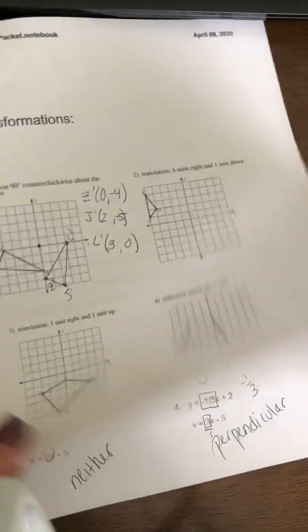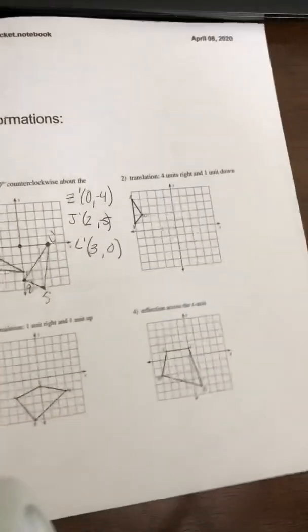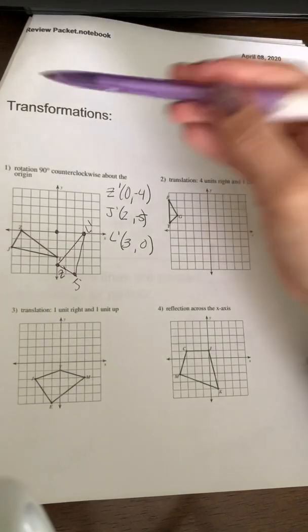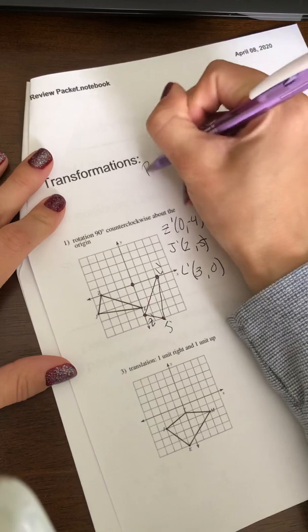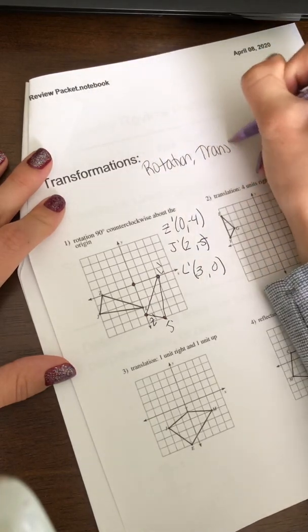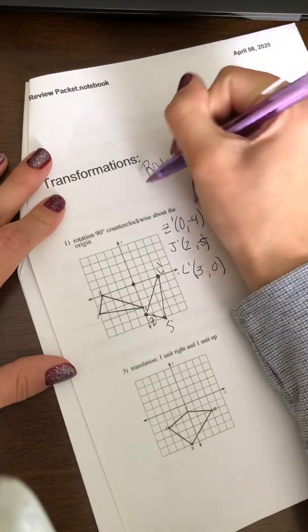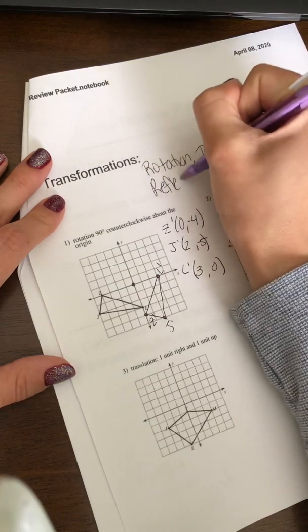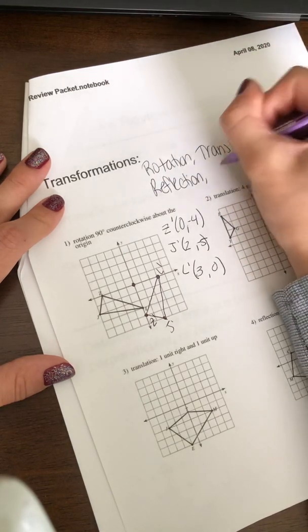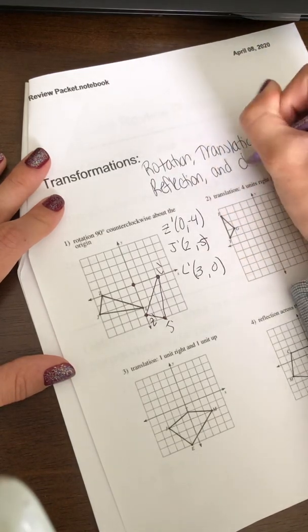I am on the last page of your geometry review packet. And the last concept we're going to review for geometry to kind of get you ready for your final is transformations. And the types of transformations are rotation, translation, reflection, and dilation.